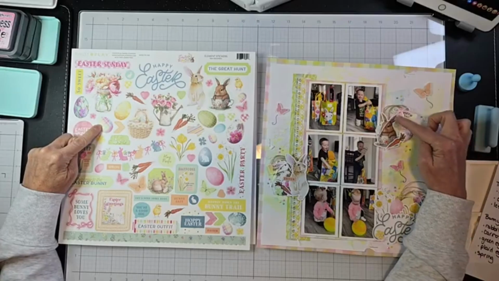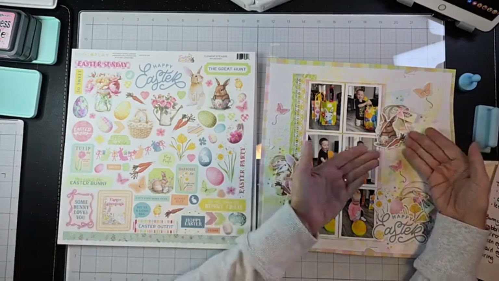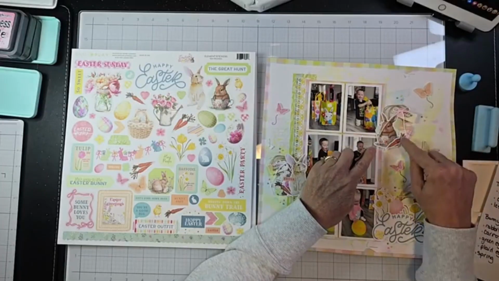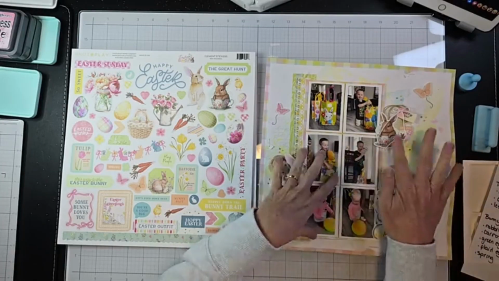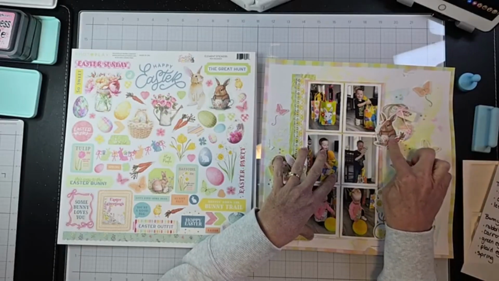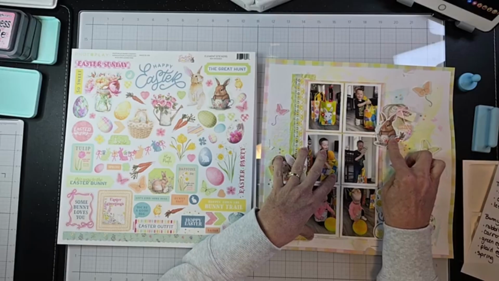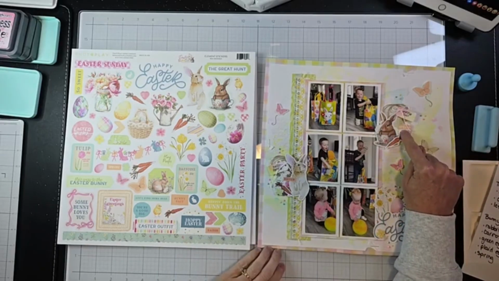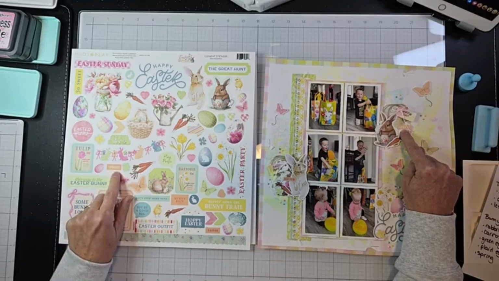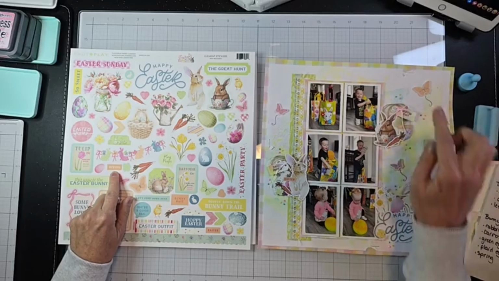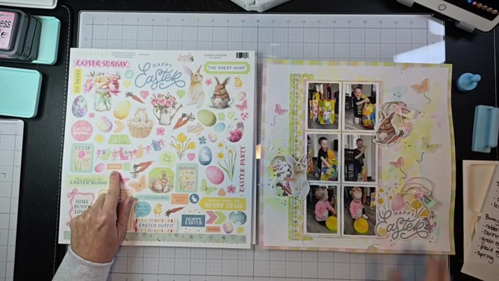So basically when I created this cluster, I sort of stuck all the stickers together. Like, so I stuck the eggs in behind this and then put the carrot on. And then I popped this element up with foam, but I put the foam across everything at the back. So the whole cluster is popped up. And then there's also this little spring word right here that I put right across the top. And then this little tag is a separate element.